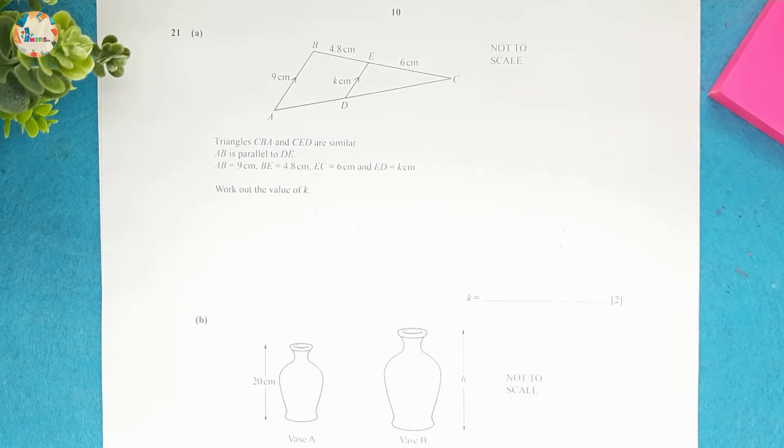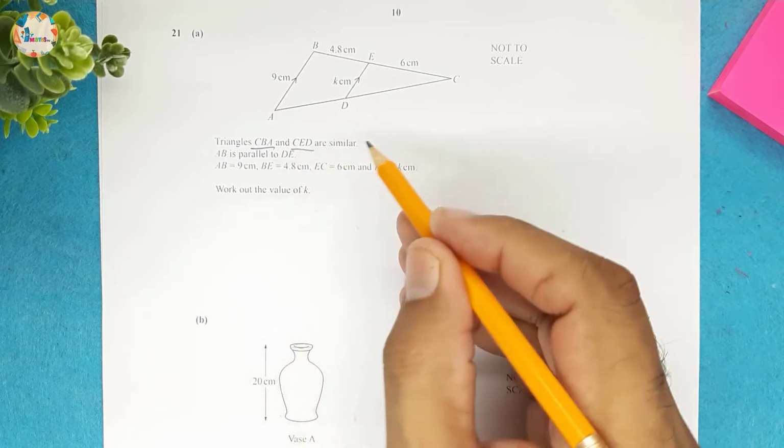Question number 21, this triangle is provided which is not to scale. Triangles CBA and CED are similar.